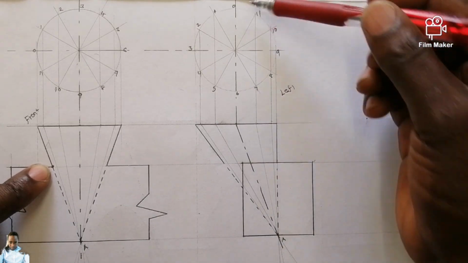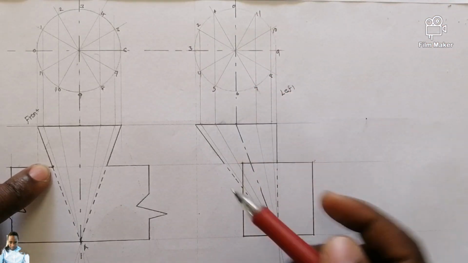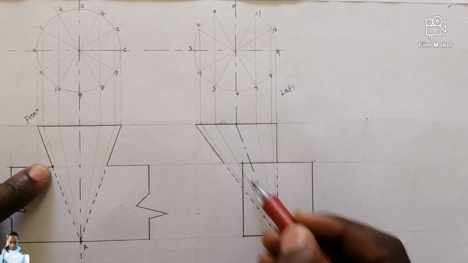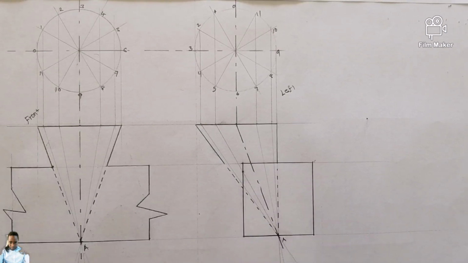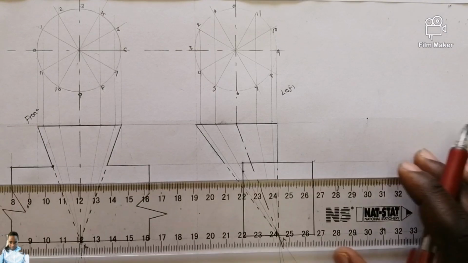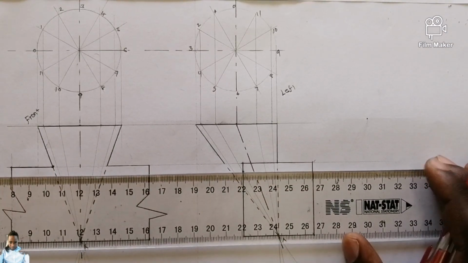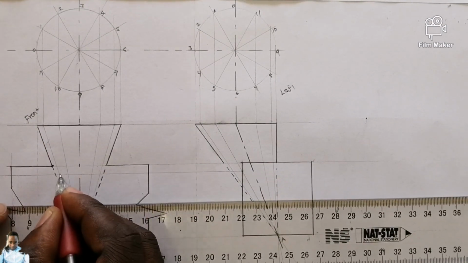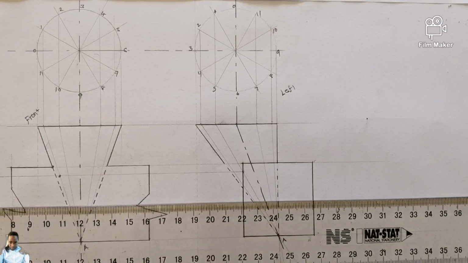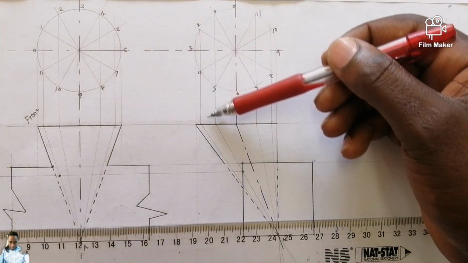So get point 1. There's the line of point 1. Once it touches, it goes to your apex. Once it gets there, it must change direction to be horizontal towards the left-hand side, so that it gives you a point right there. So point 2, there it goes.